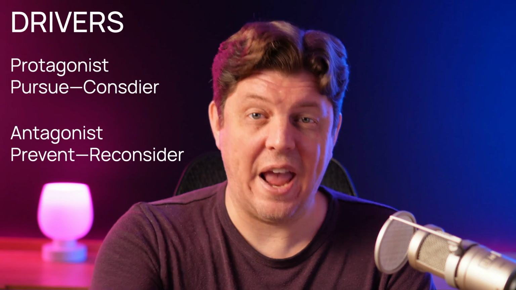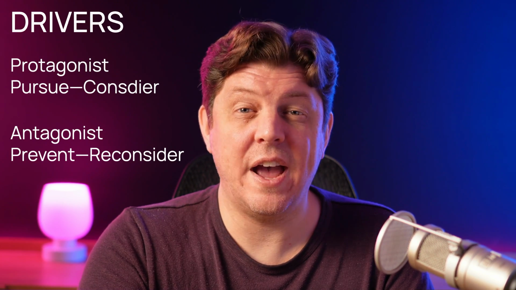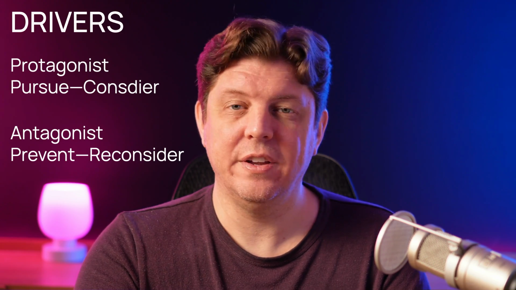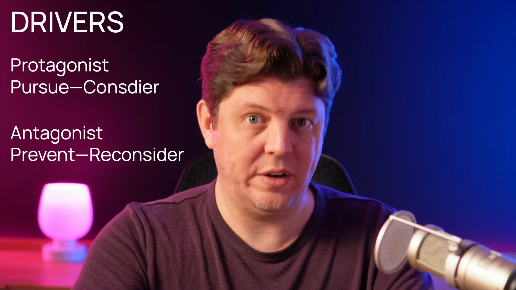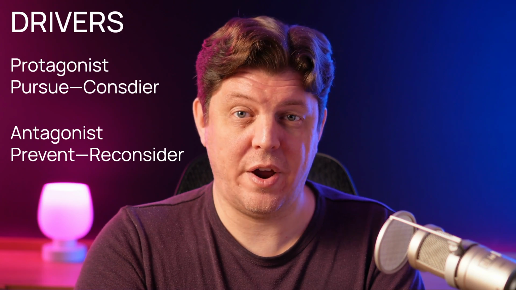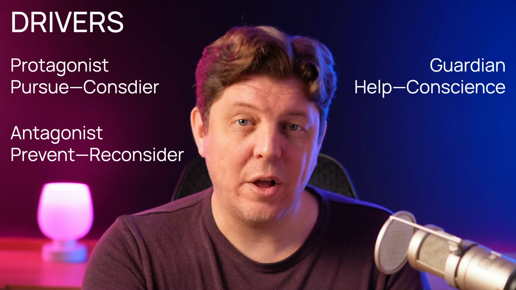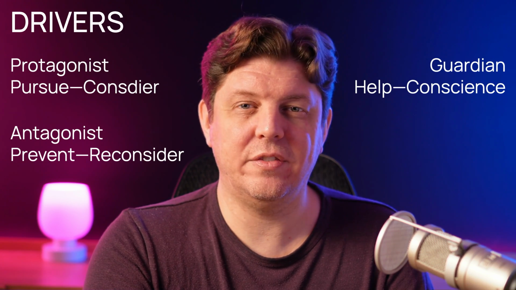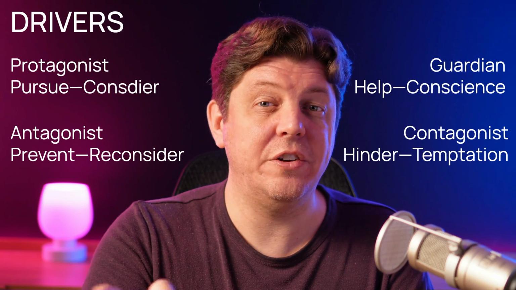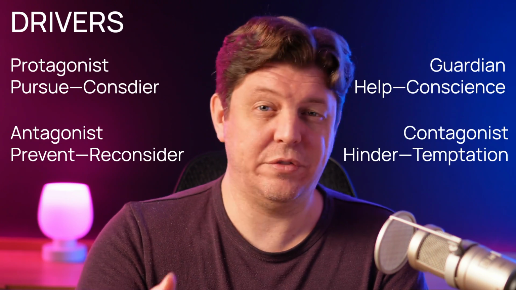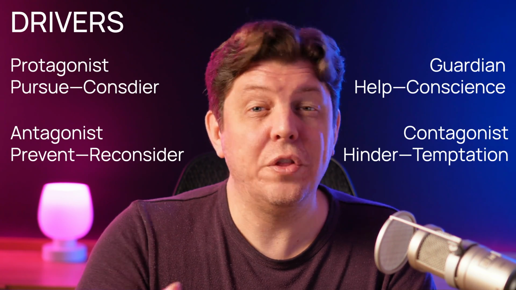Opposite the protagonist, we have the antagonist. The antagonist is philosophically opposed to whatever the protagonist is trying to do. The antagonist's main action is to prevent, and their decision process is called reconsider, as in maybe you should reconsider what you're trying to do. You shouldn't do it, says the antagonist. There's a second pair of driver characters, and the first in that pair is the guardian, also known as the mentor. So the guardian wants to help you along. That's their main action. And their decision process is that they usually act as your conscience. Now, the opposite of the guardian or mentor is called the contagonist in Dramatica. And I haven't heard that term used outside of Dramatica, but I find the concept of a contagonist to be extremely useful. And I use that term all the time when discussing stories.